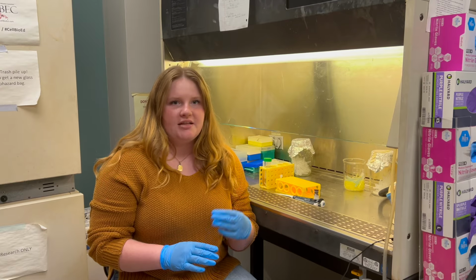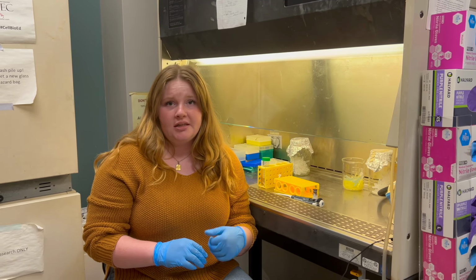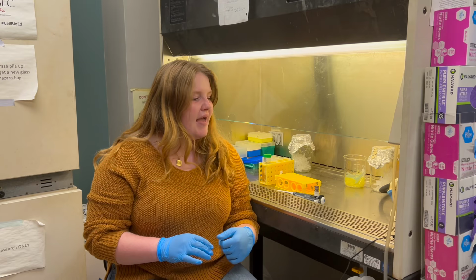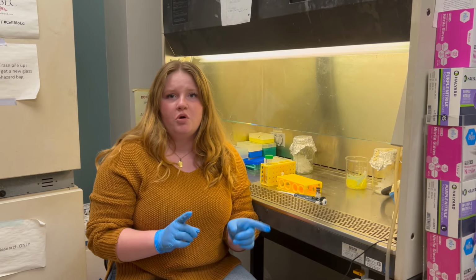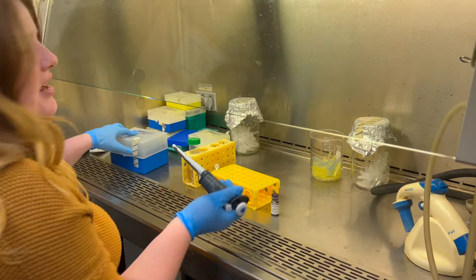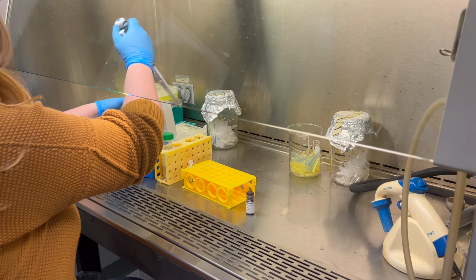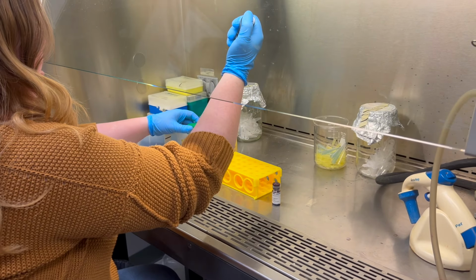So what we're going to do is take 250 microliters of PBS, and we're using PBS because it's clear and won't interfere with our staining. And then we're going to do 250 microliters of our dye because it needs to be in a 1-to-1 ratio. So the first thing I'm going to do is take 250 microliters of the PBS. Make sure your pipette is already set.